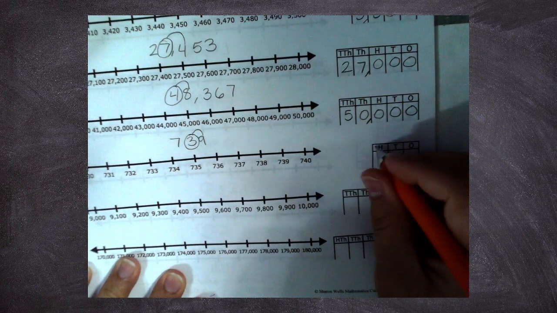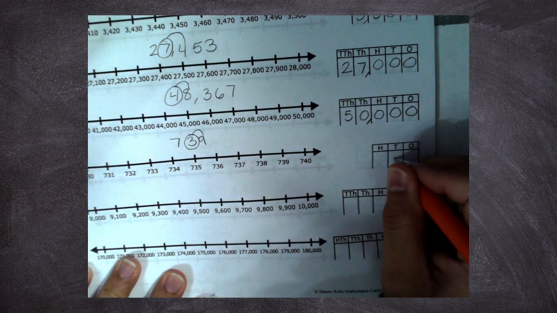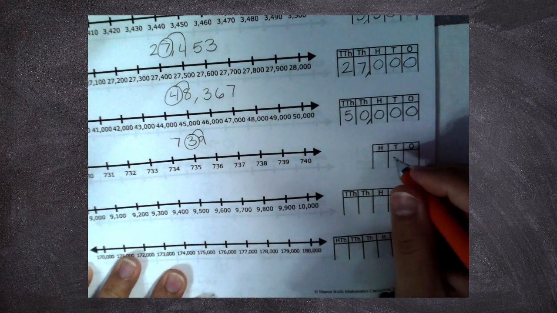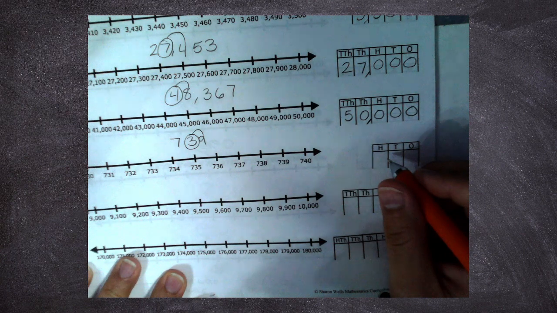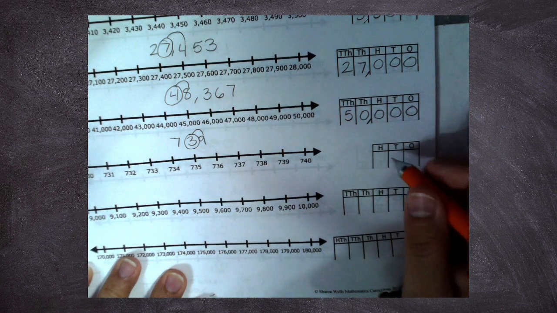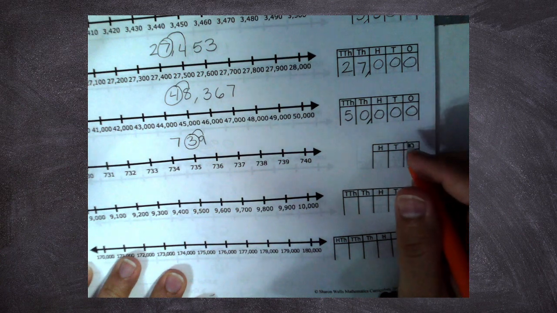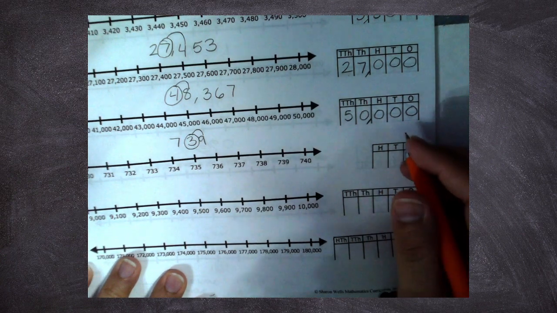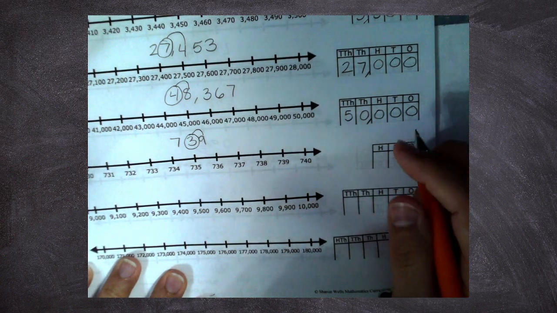So if it goes up, that means the 3 is going to turn into what, Kaylee? No, not 12. Who can tell me, what would I get? Kylie? The 3 is actually going to turn into a 4. It's going to turn into a 4 because you add one more.